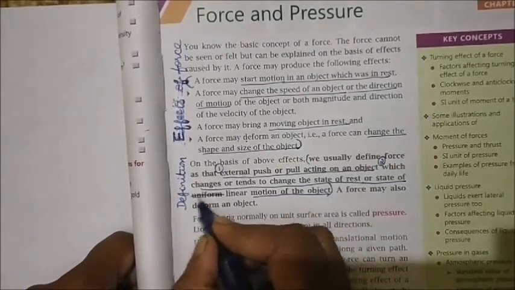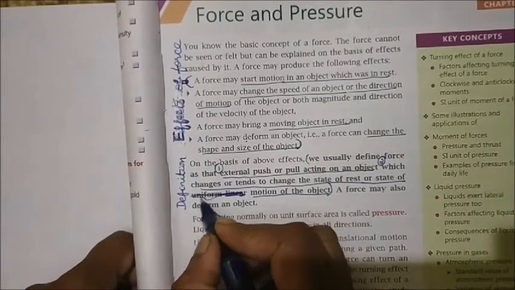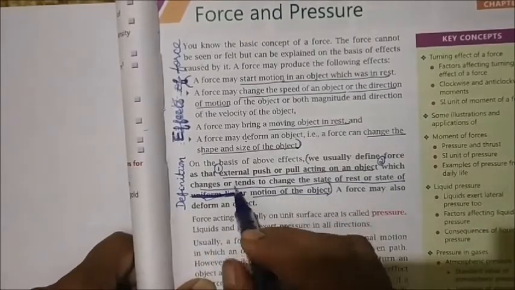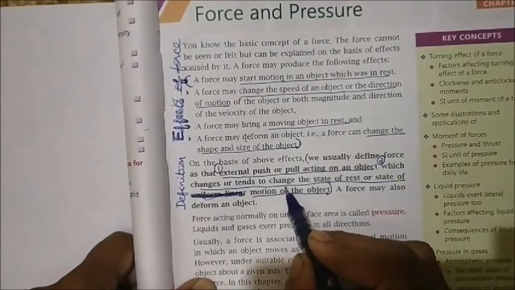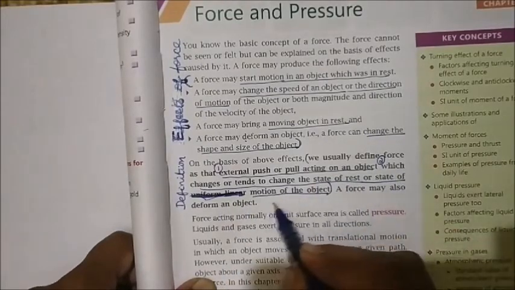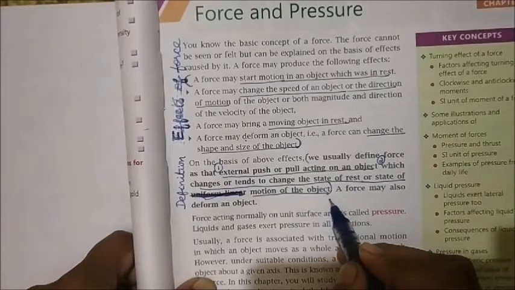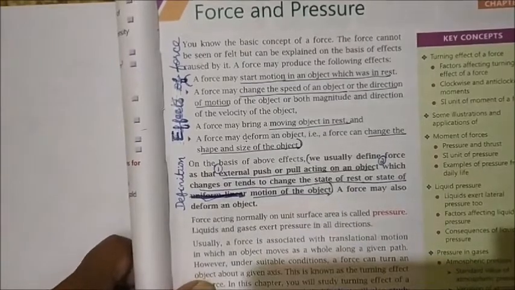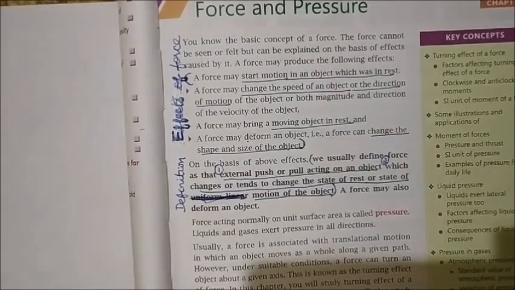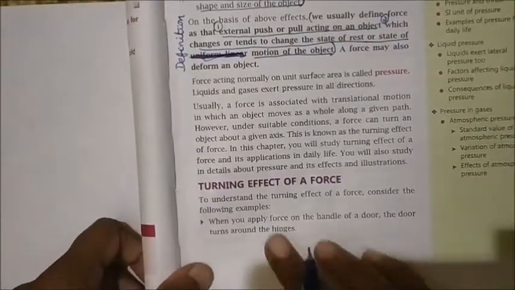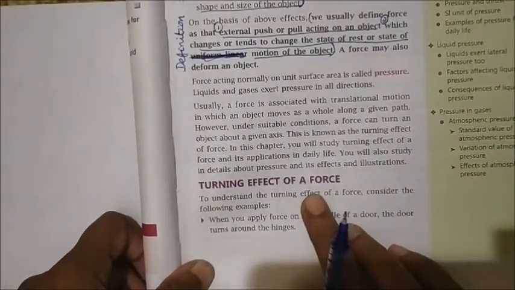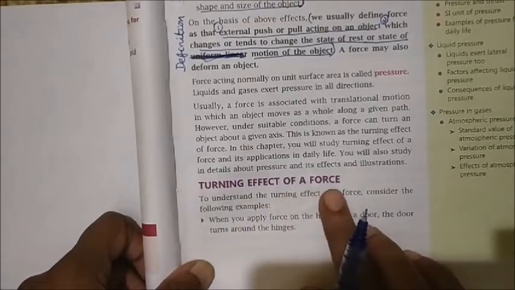Even if you don't say uniform linear, you can leave it for now. You can just say it's an external push or pull acting on an object which changes or tends to change the state of rest or state of motion of an object. Okay, this is the definition of force. Okay, now the next topic that we're going to see is turning effect of a force. Turning effect of a force.